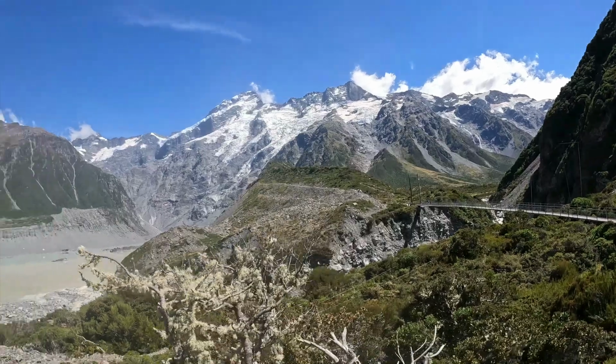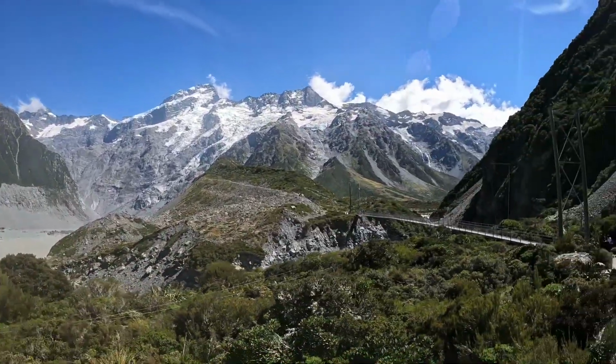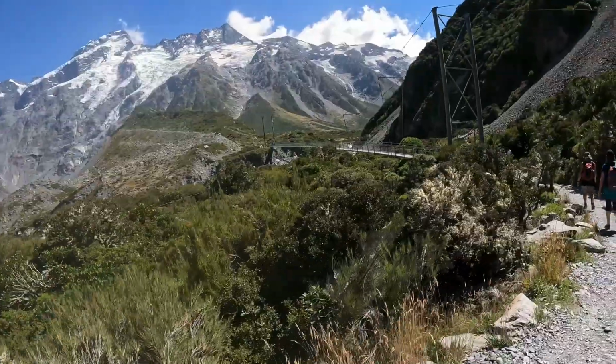Try to think of your shots ahead of time so you can make a smooth transition from one scene to the next. For example, in this clip, I show Mount Cook and the Glacier River, then pan over to the swing bridge that crosses the river.